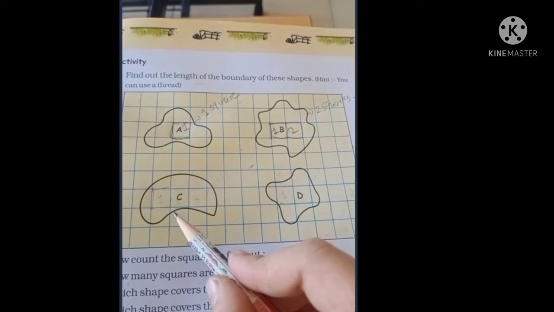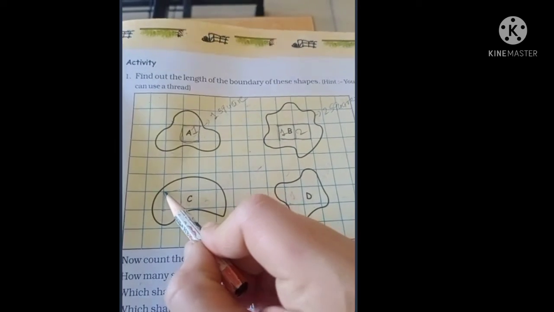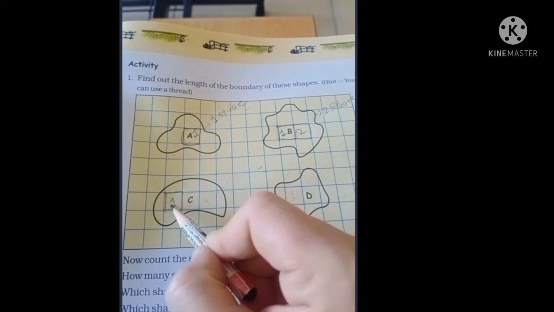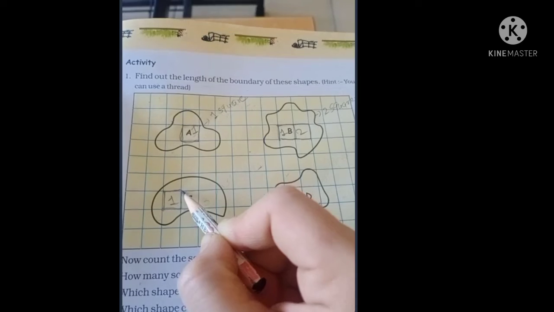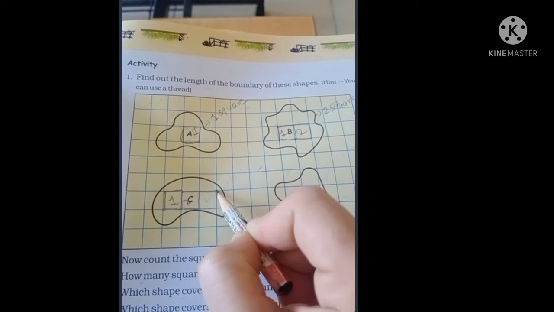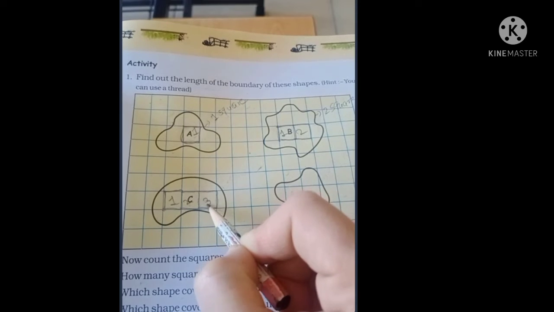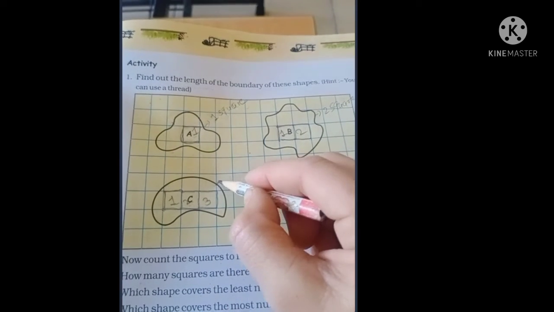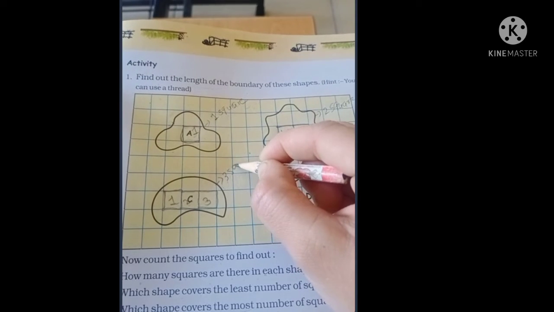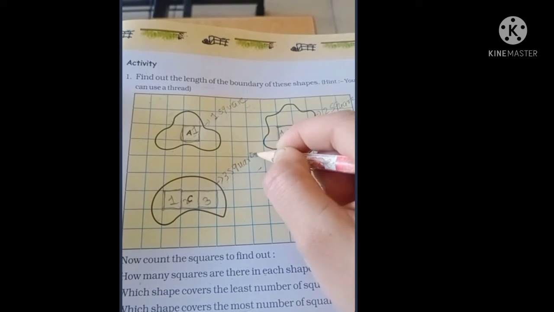And then if you see figure C, can you see this is your figure shape, square 1, then 2 and 3. The remaining are not fully covered, means figure C occupied 3 squares.